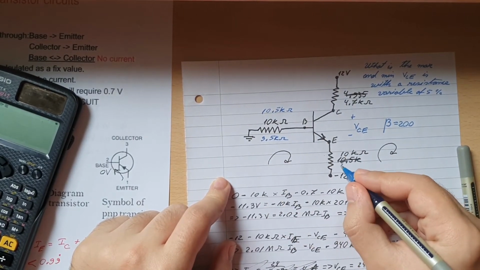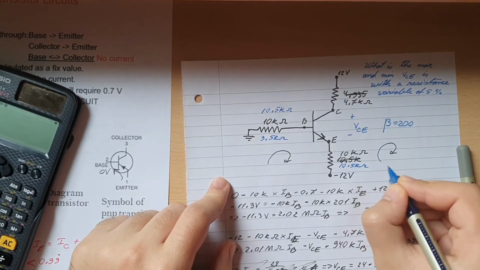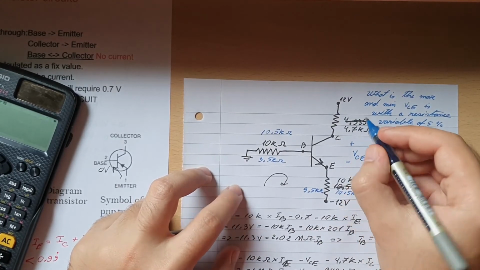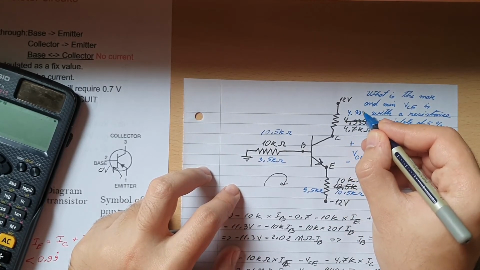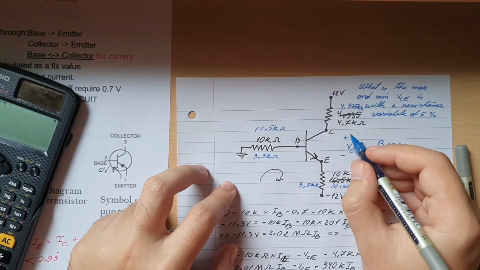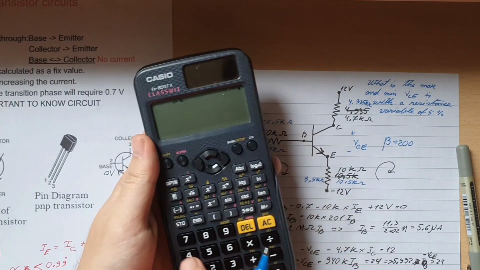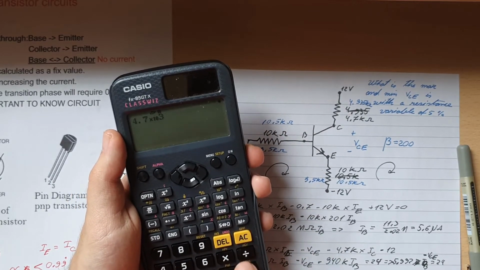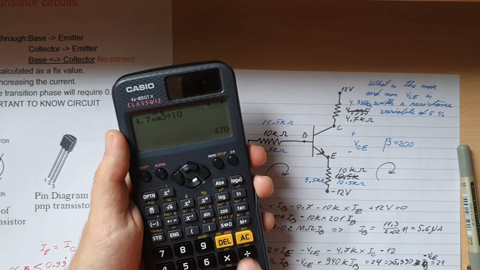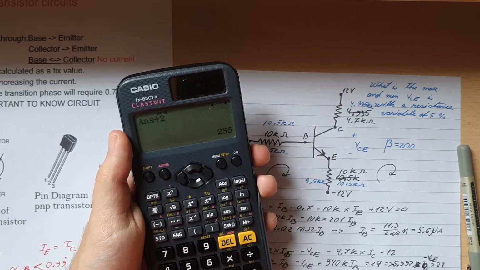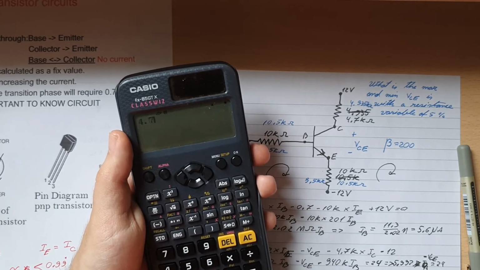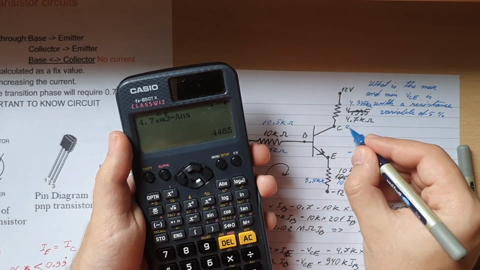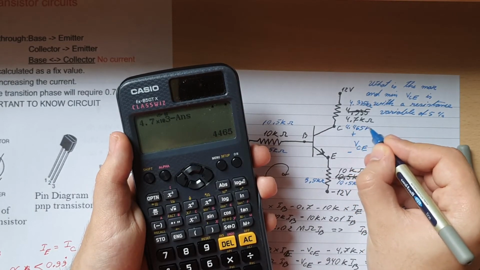The same for this one, it'll be 10.5k for the higher one, and then 9.5k for the lower one, and then the same for this one, 4.935k for the higher one, and then the lower one will be, wait a second, 4.7 divided by 10, then we divide by 2, and then we do 4.7 times 3 minus the answer, and that will be 4.465k ohms.